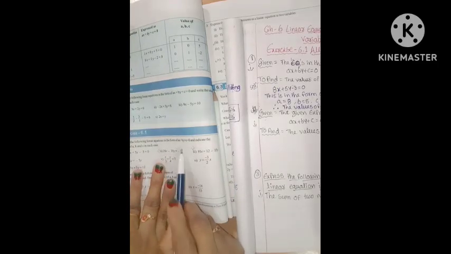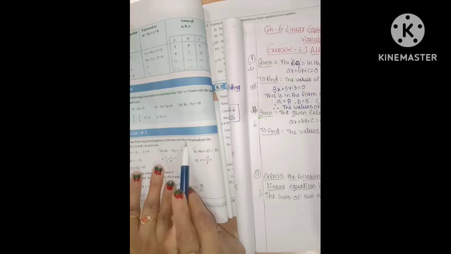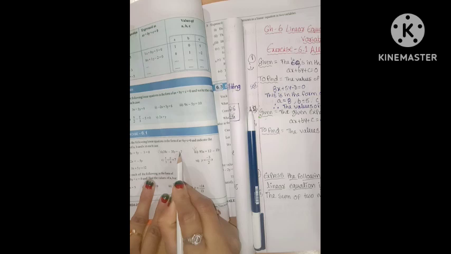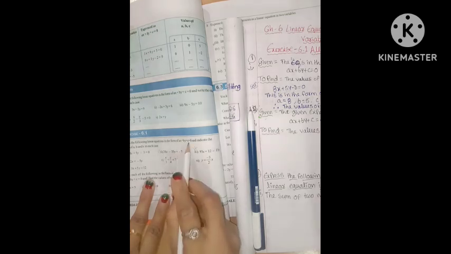This equation can be written in this form: 28x minus 35y. Here there is no c term, constant term, after equal. So it can be transposed to before equal, so plus 7 is equal to 0.